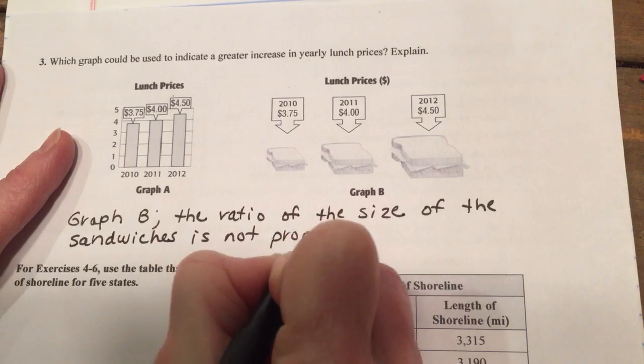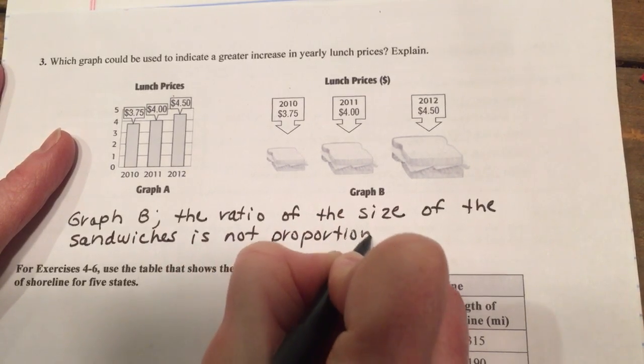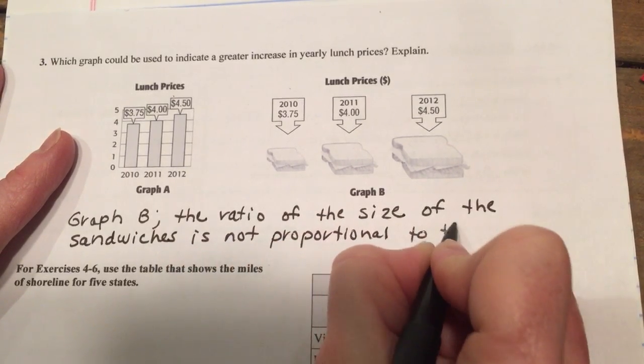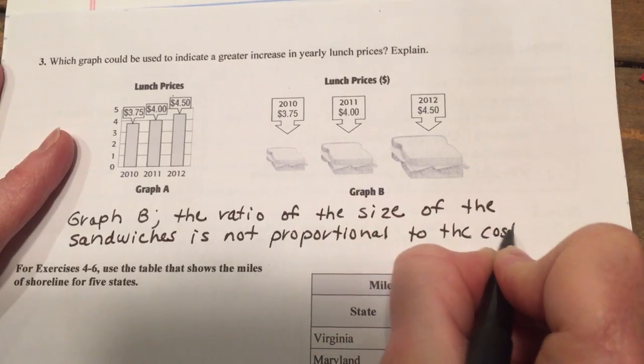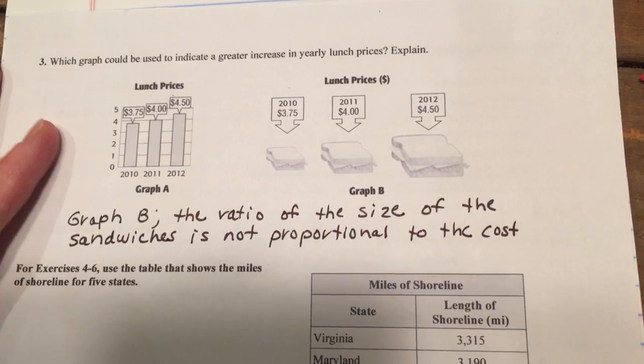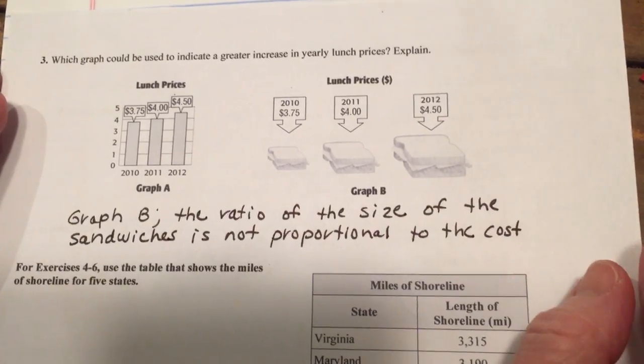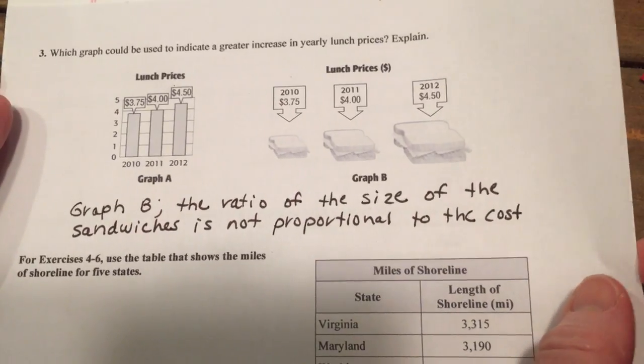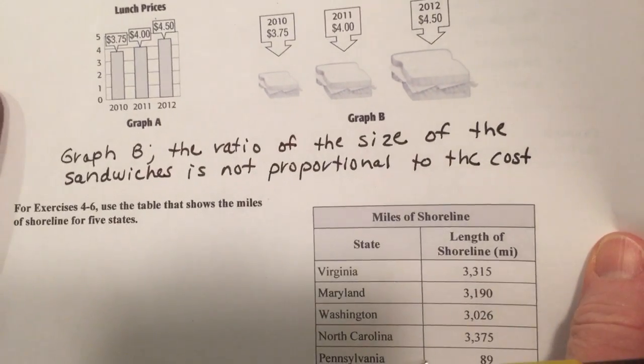Love that word, not proportional to the cost. Okay, so if I compare the size of the sandwich to the increase in the cost, they don't match.